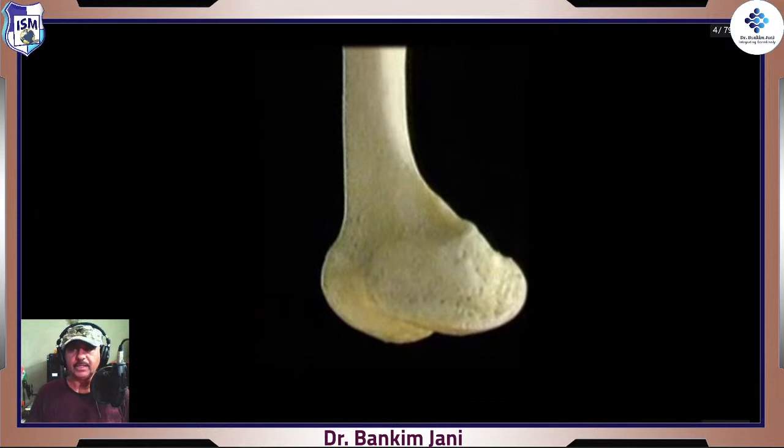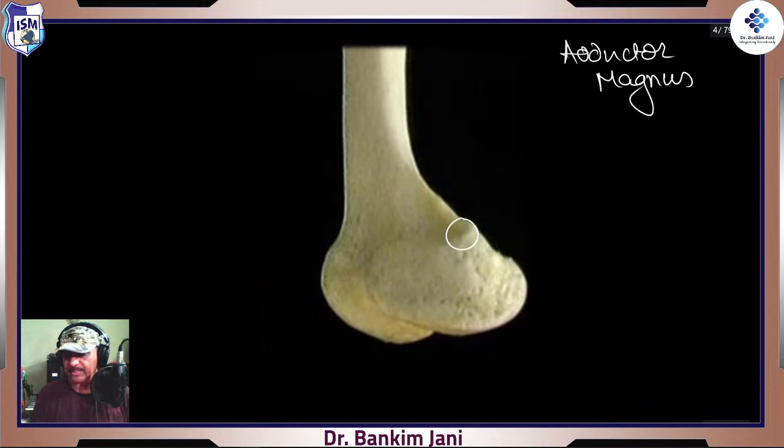Now see, the lower end of the femur has some very special areas which are to be seen. One which was very important, especially if you remember when we were dealing with adductor magnus, right? The whole muscle was attached on the linea aspera, and then there was a gap, and then there was a second head which was attached on only a small area.